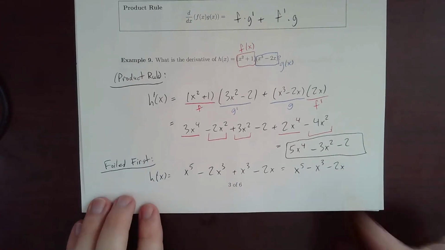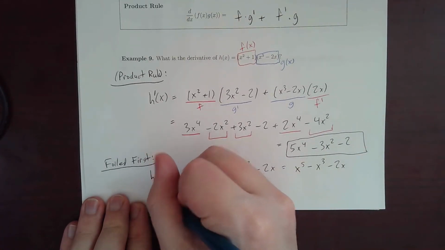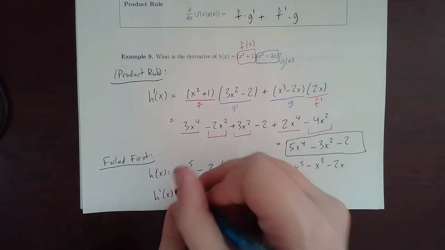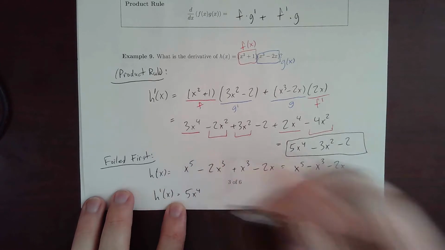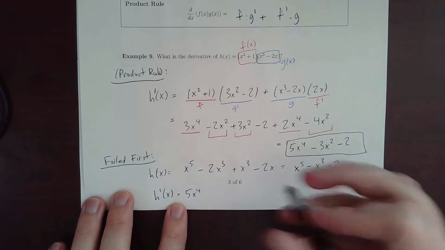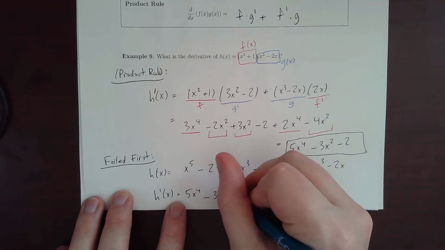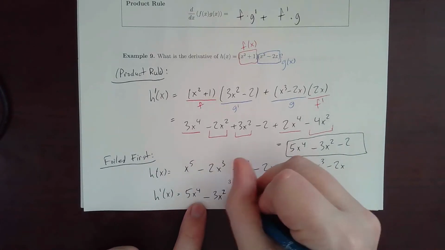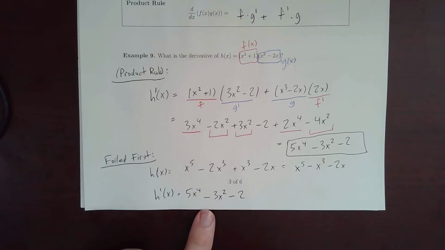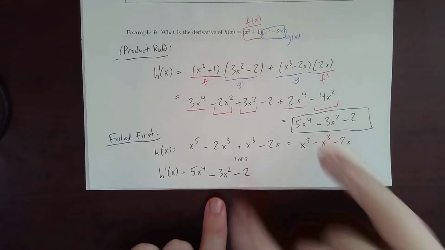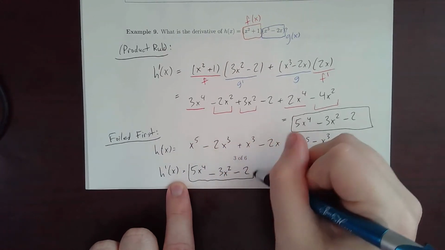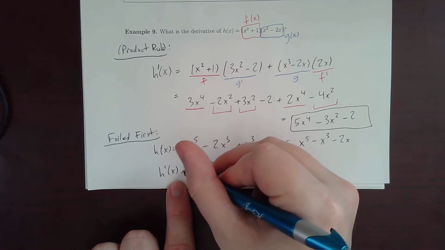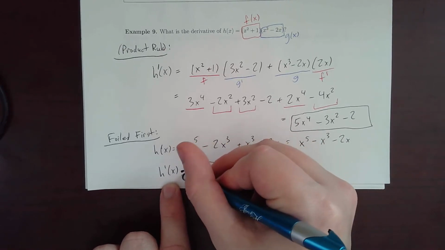And so this then is the thing we want to take the derivative of. If we take the derivative of this, derivative of x to the fifth is 5x to the fourth. Derivative of negative x cubed is negative 3x squared. And the derivative of negative 2x is minus 2. And so indeed, both of these match up. So it doesn't matter which method you use, you should be able to get the same answer regardless.